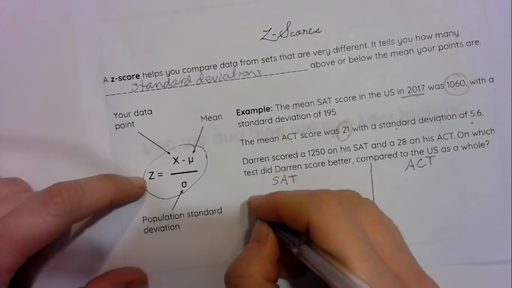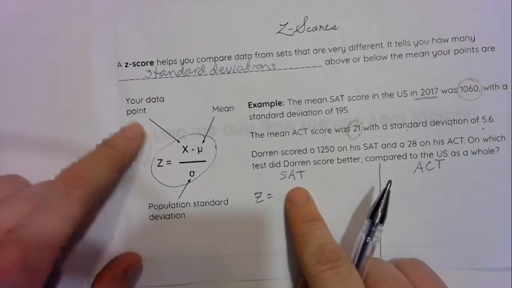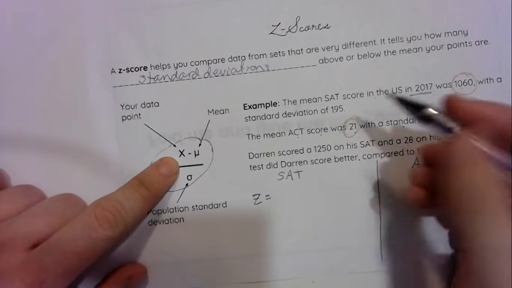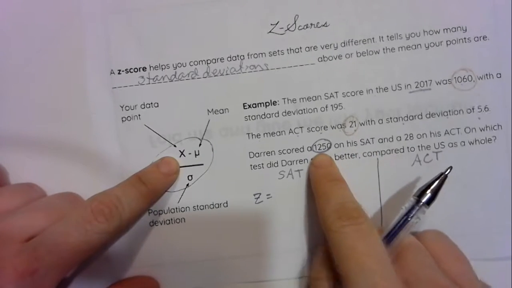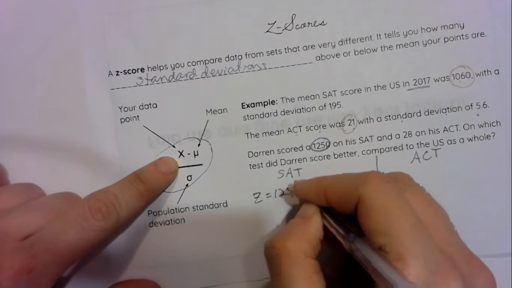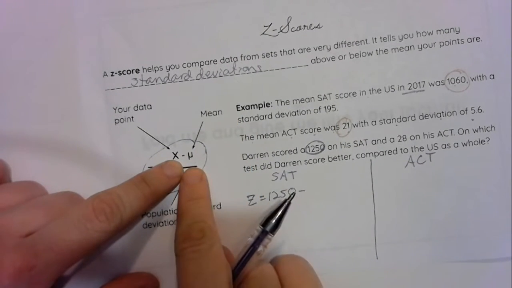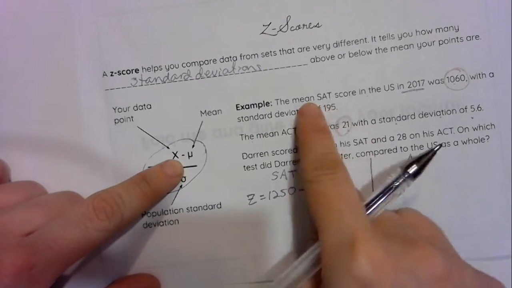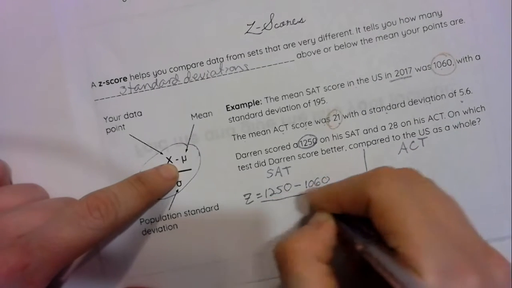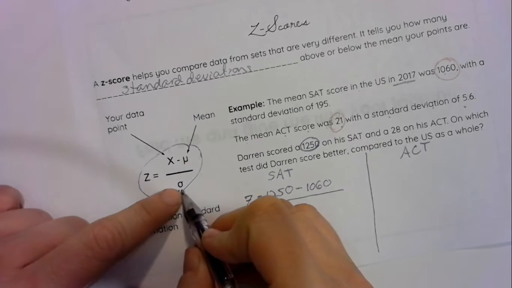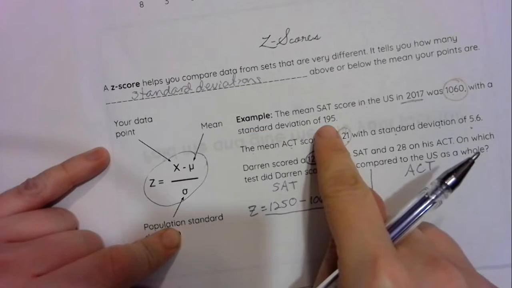So you're going to put z. Z is what we're looking for, so just leave it as a variable. And then you're going to take x. Now x is your data point. In this case, that means Darren's score, and on his SAT, he got a 1250. So put 1250 minus, now we need the mean SAT score, which we read about right here. The mean SAT score was 1060. So put that right here. And then we're going to divide that by sigma, which is the standard deviation, which we saw here was 195.